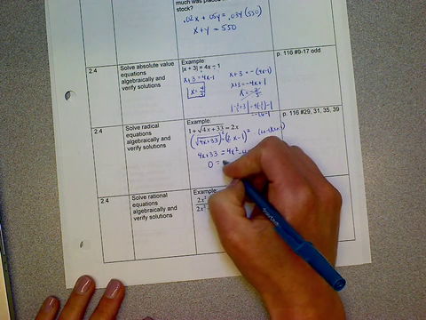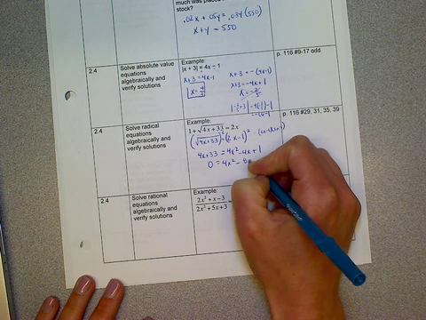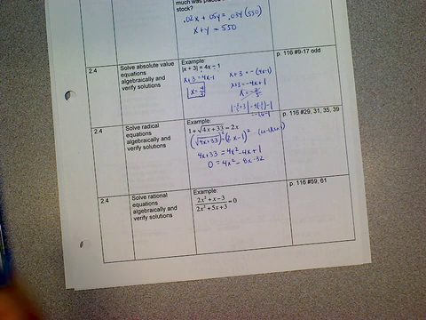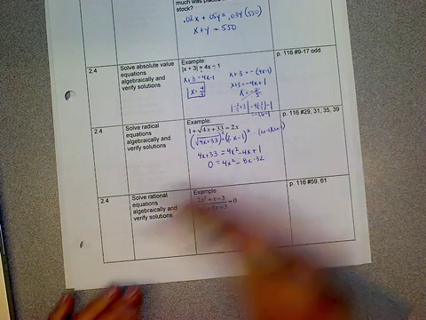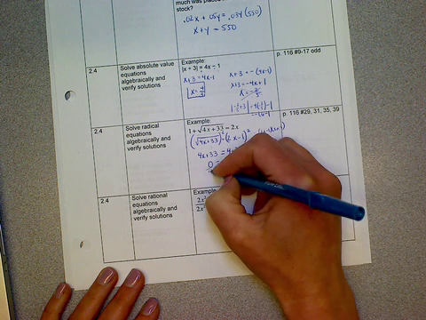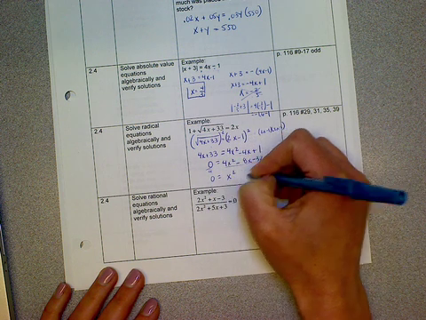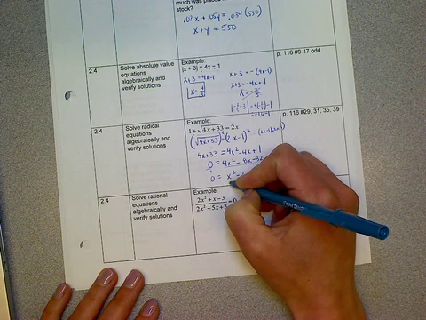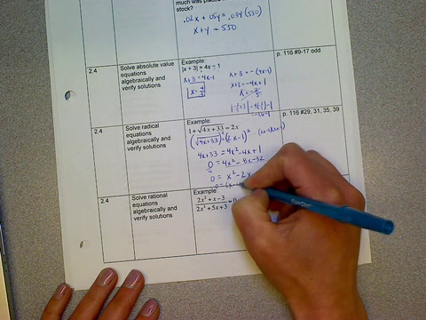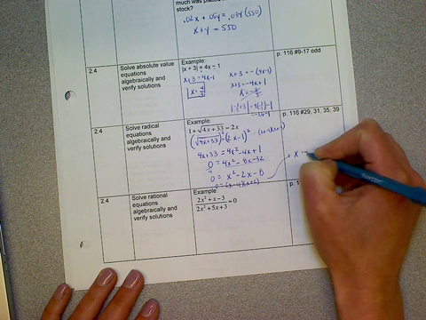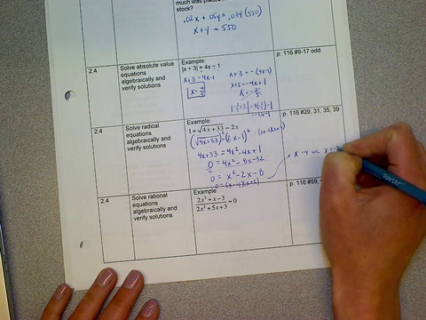Rearranging, I'll get 0 equals 4x squared minus 8x minus 32. Nice enough. Everything is divisible by 4. Since I have an equation, I'm allowed to divide by 4. If you don't have an equation, you can't lose that 4. It'd have to stay out there. But in this case, I can just say I'm dividing everything through by 4. So I get 0 equals x squared minus 2x minus 8. I factor and solve. 0 equals x minus 4 times x plus 2. So I get x equals 4 or x equals negative 2.